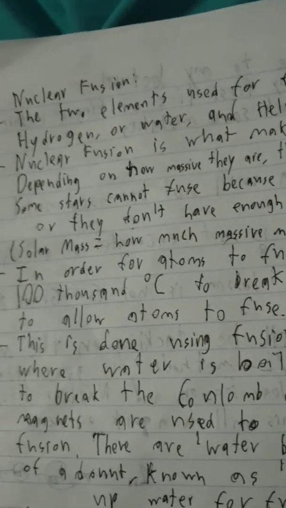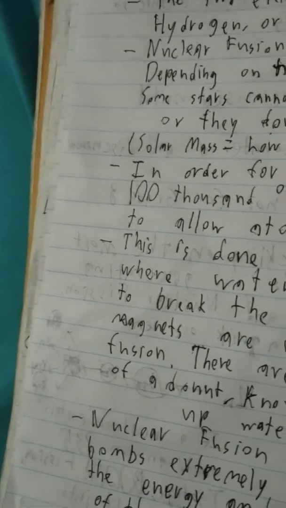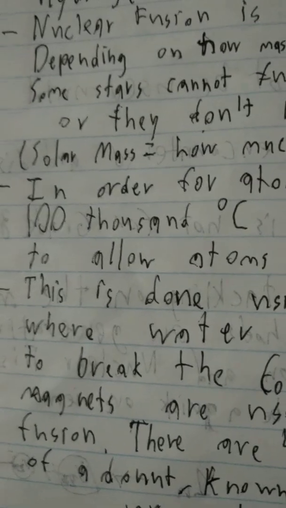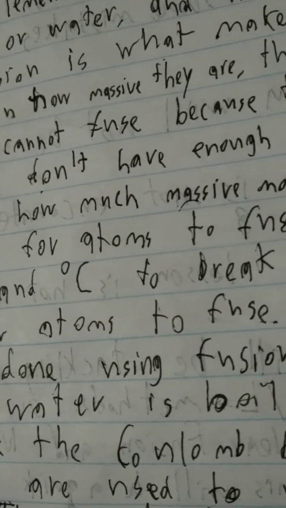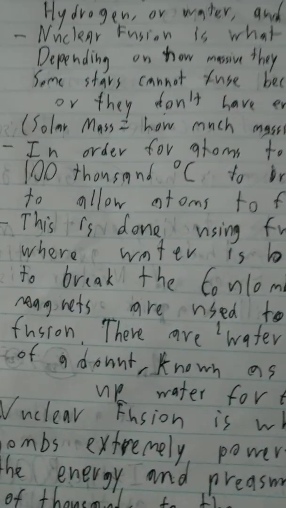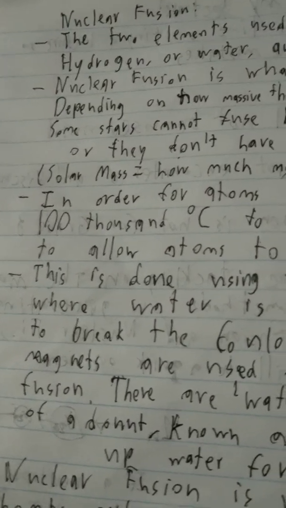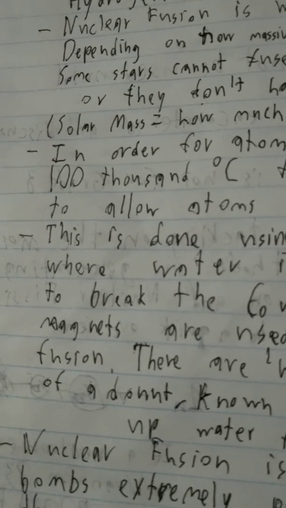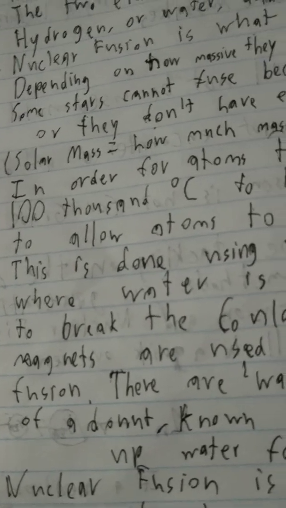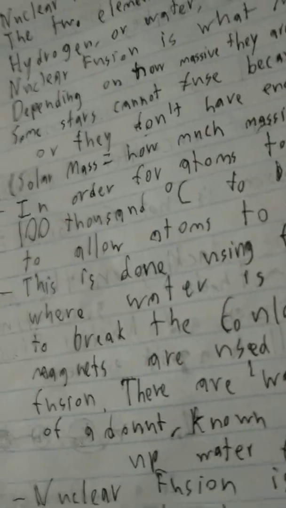In order for atoms to fuse, they need to be around 100 degrees C. 100,000 C, actually. In order for atoms to fuse, they must be 100,000 degrees C in order to break the Coulomb barrier. Sorry for the 100 degrees C, that's the boiling point. I mean, the fusion point is 100,000 degrees C. Which means that we need to heat up water to 100,000 degrees Celsius in order for it to break the Coulomb barrier and therefore fuse atoms. This is done with fusion reactors actually.